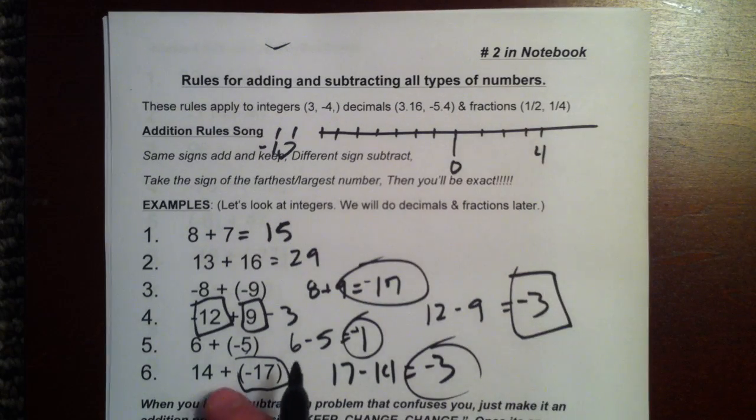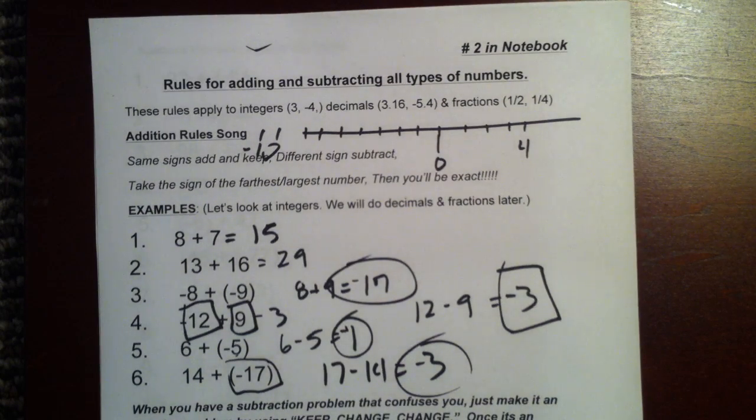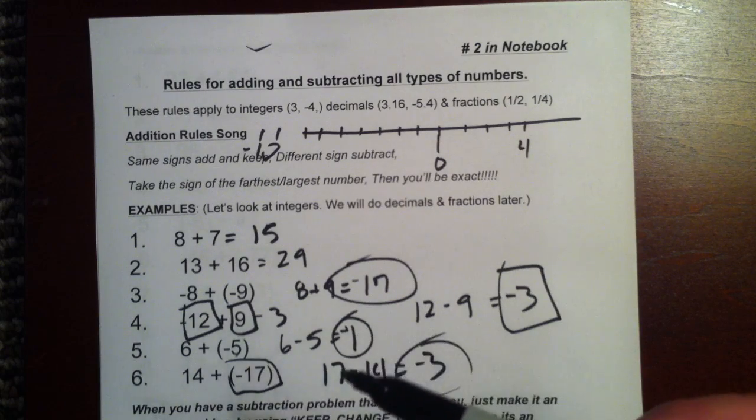Or we could just say, look, 14 plus a -17 is the same thing as saying 14 minus 17. So you could think, I've got a temperature outside of 14 degrees, and all of a sudden it drops by 17 degrees. Or maybe I'm 14 feet above the surface of the water, and I dive into the pool and drop a total of 17 feet. That means I'm going to be below the surface of the water by 3 feet now.